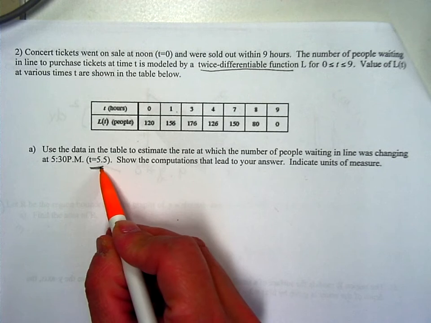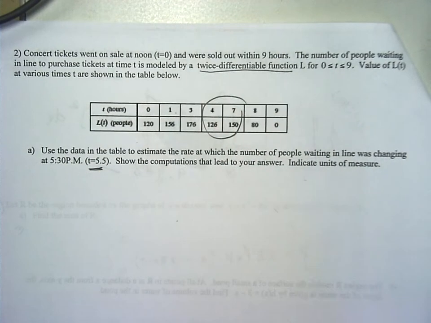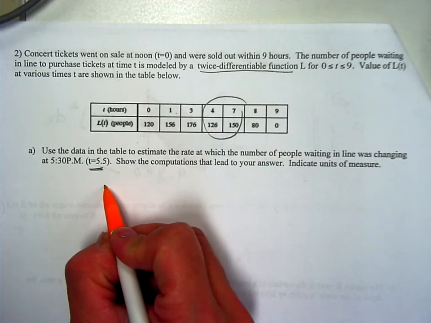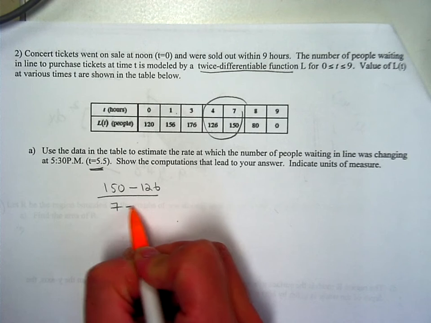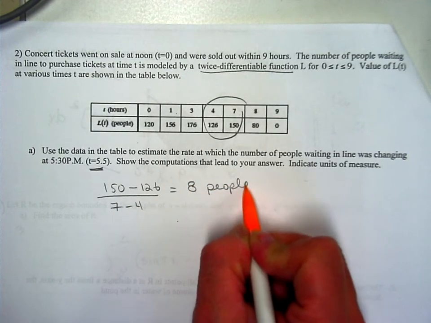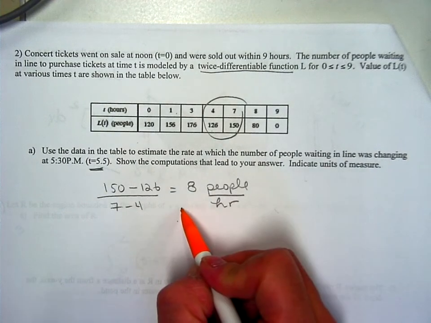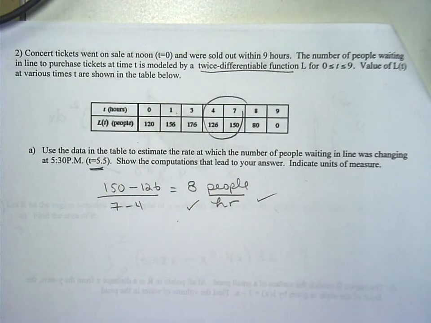So in order to figure out what happens at 5.5, I need to use the 2 points that are closest. So I'm going to use these data points here. So the rate, or the slope, would be 150 minus 126 over 7 minus 4, which is 8. And units are people on the top, hours on the bottom. This is a 2-point question. 1 point is for the 8, 1 point is for the correct units.